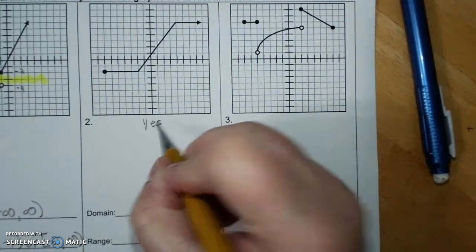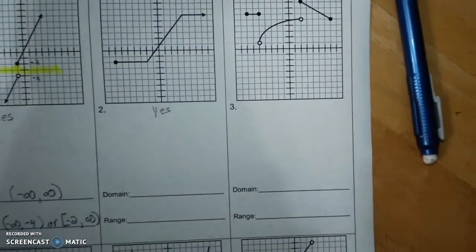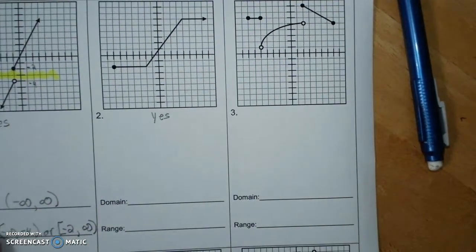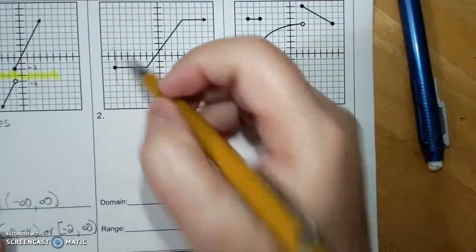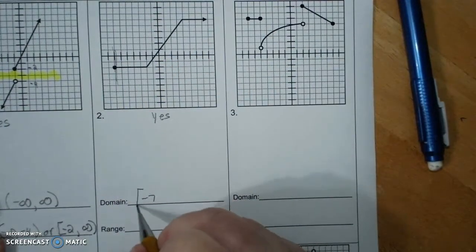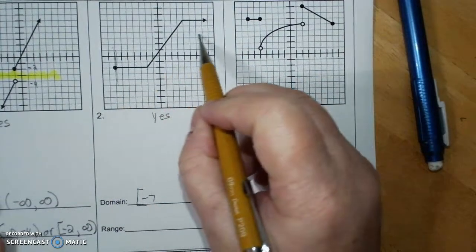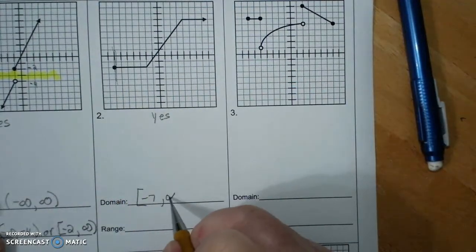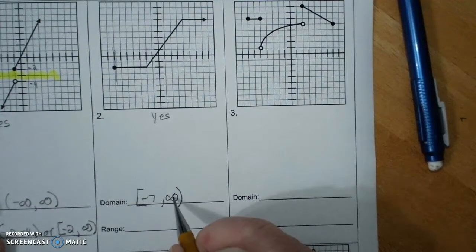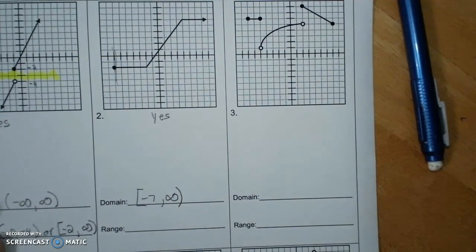Okay, next one. Is it a function? Yes. Once it's a function, we can do domain. So the domain over here is -7. It's a closed dot. Traveling horizontally, it keeps going forever, so it is infinity, and infinity gets a parenthesis.